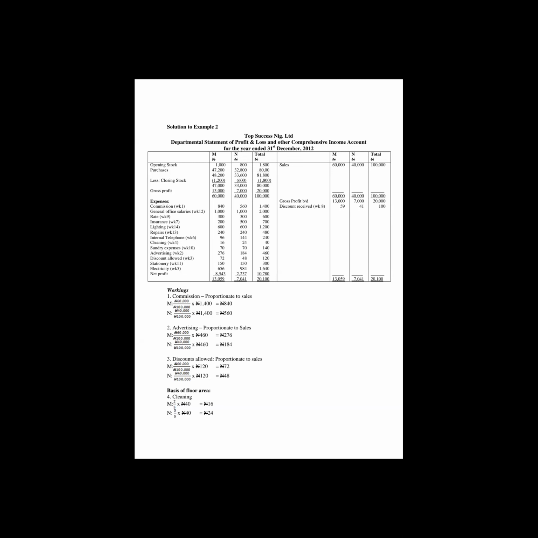So the 3,000 balance will now become the other side here, on the sales side. It will represent your loss. Will it be in brackets? It will not be in brackets. It will be your loss.